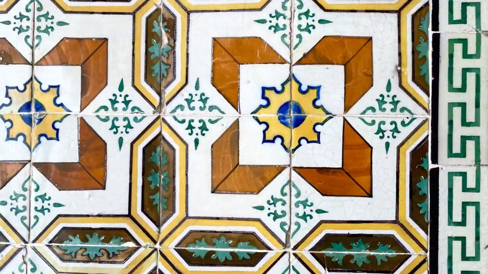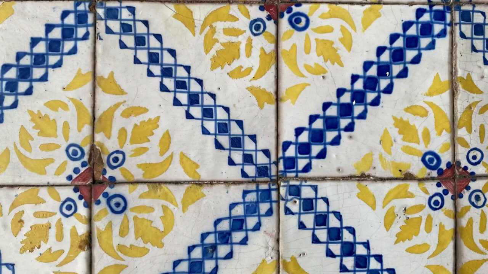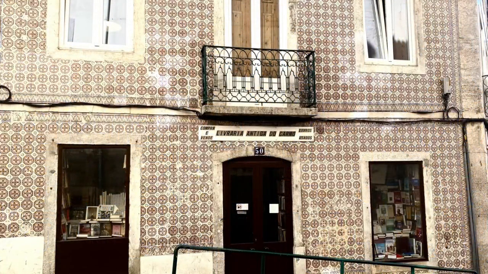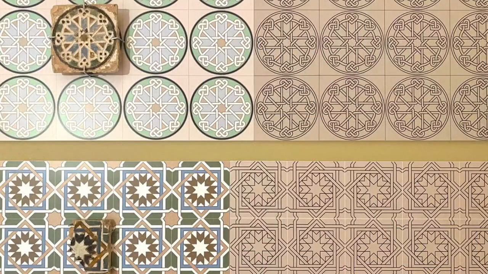What's so beautiful about this art is that it is one that has been cherished and protected in Lisbon, as almost everywhere you walk in the city center, you can see these breathtaking azulejos adorning the buildings and public spaces. Take a closer look at these tiles here. Notice the colors and the repeated patterns.